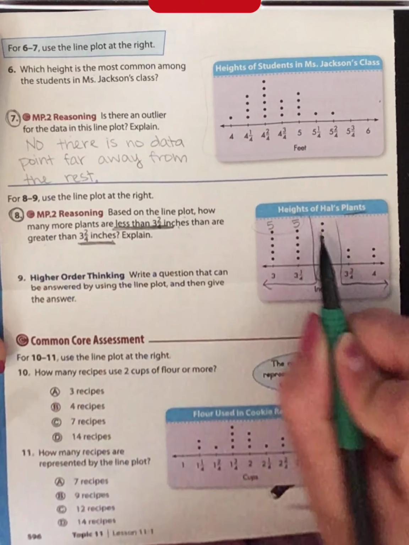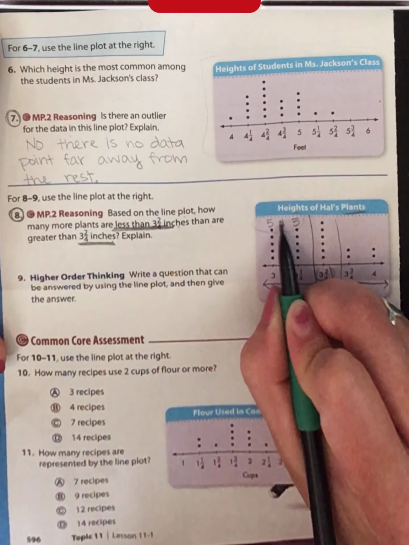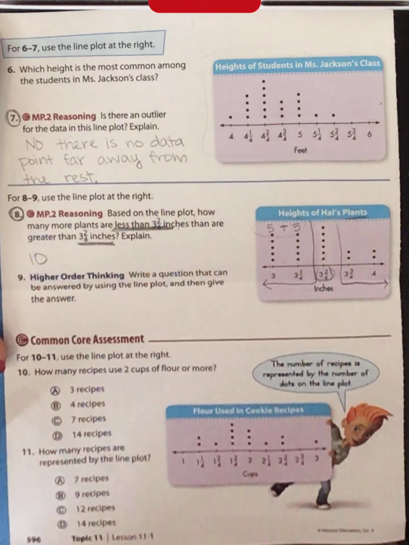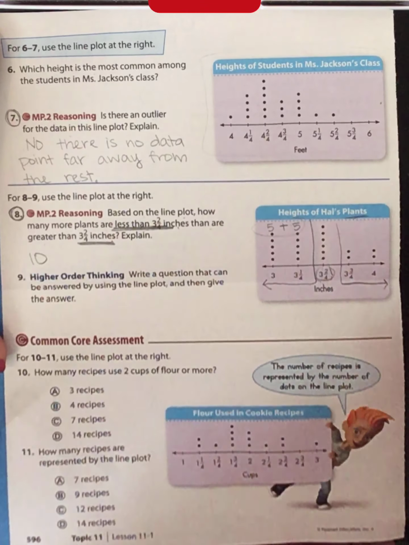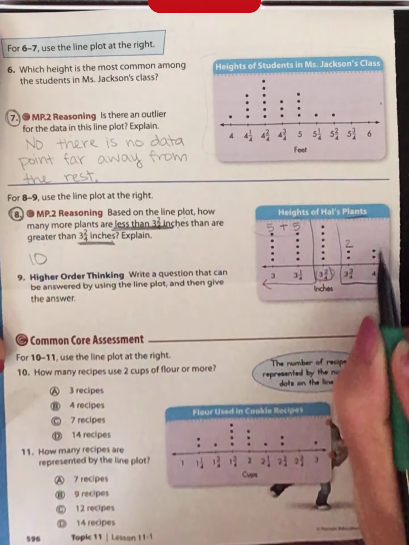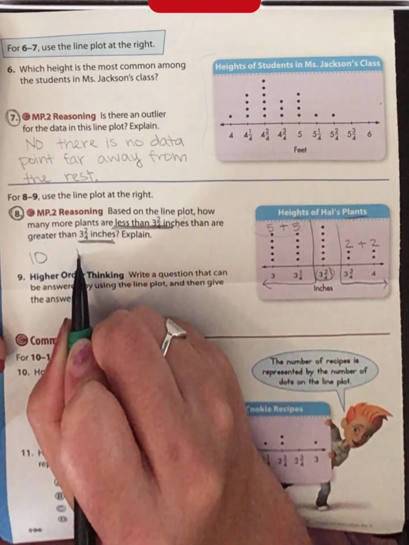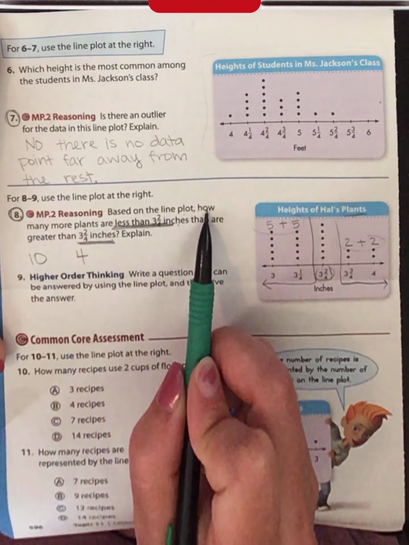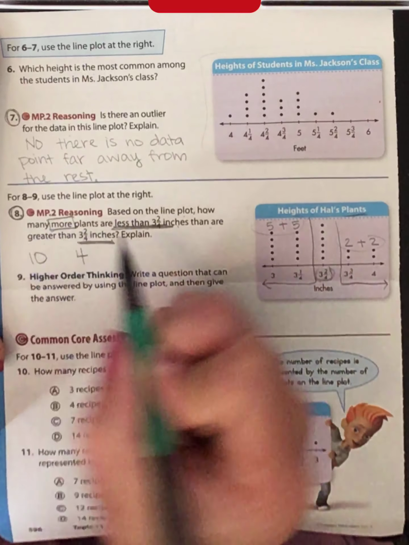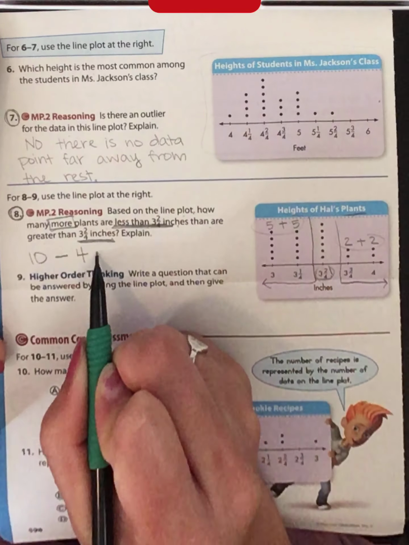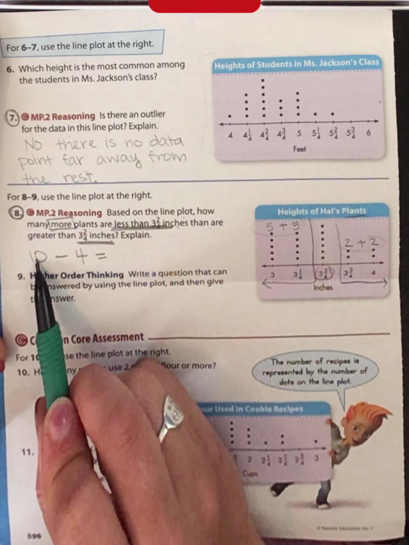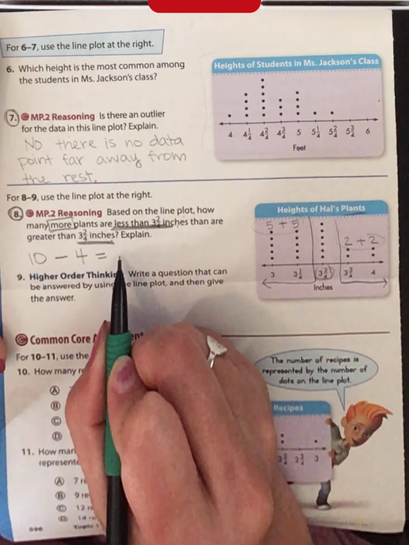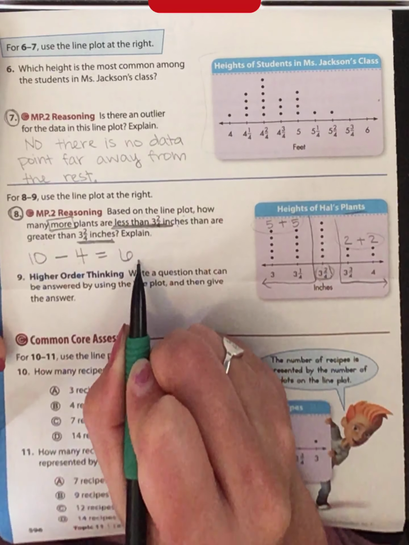So how many are less than 3 2/4? We could add to find that out. That's a total of 10 plants measure less than. How many plants measure greater than? We've got 2 and 2. It's a total of 4. 4 that are measuring greater than. So it's asking us how many more. Again, we are having that same how many more, so we're going to need to subtract here. How many more are less than 3 2/4 inches than are greater than 3 2/4 inches, which is 4? 6. 6 plants.